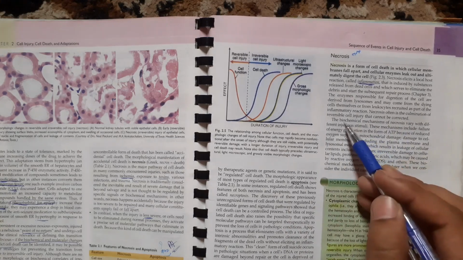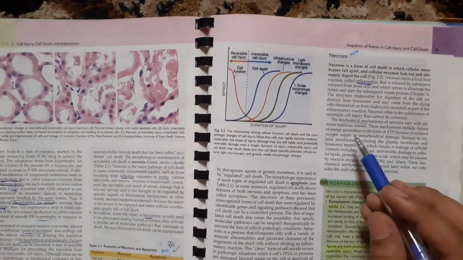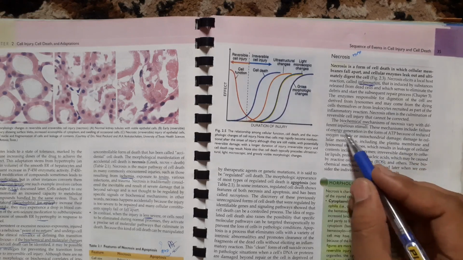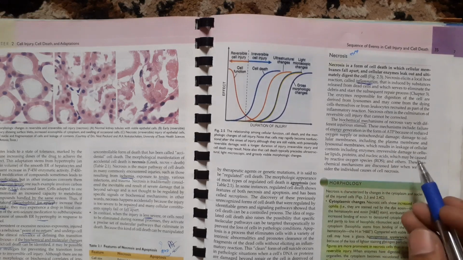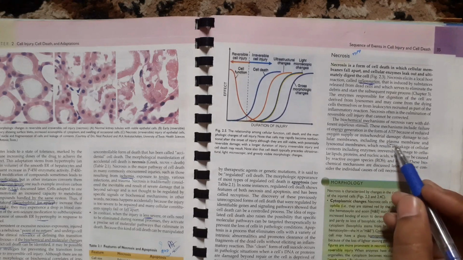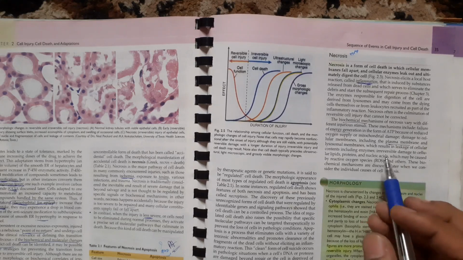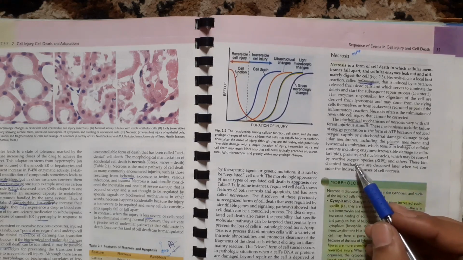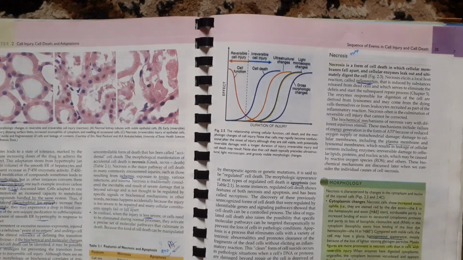The biochemical mechanism of necrosis differs depending upon the stimuli. The mechanism may be failure of energy generation due to damage to mitochondria, damage to the plasma membrane, damage to cellular lipids, proteins and various enzymes, or damage induced by reactive oxygen species. So there are multiple causes of necrosis and they induce different mechanisms of cellular injury.